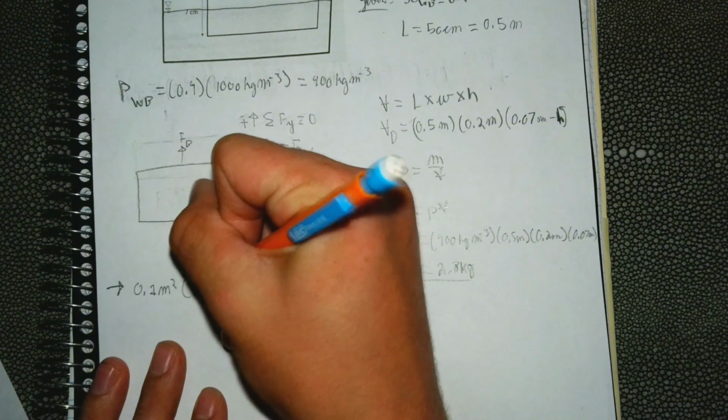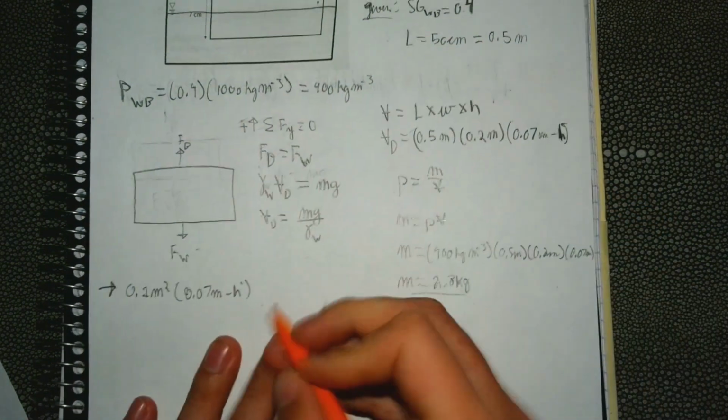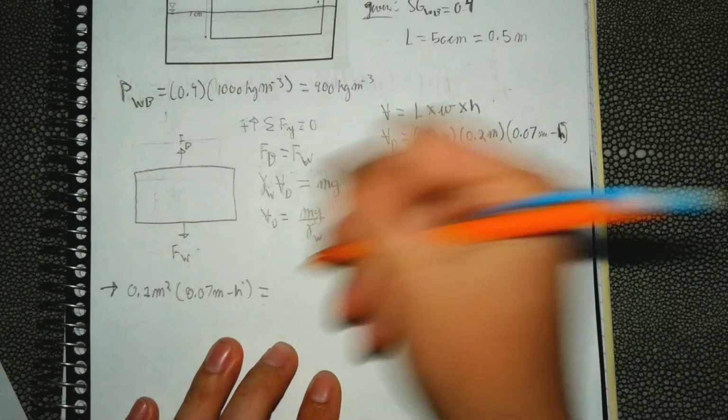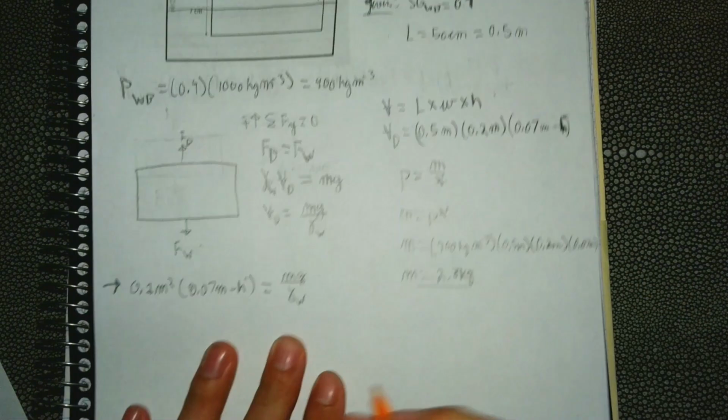And then 0.07 meters minus h, the height, equals... okay.